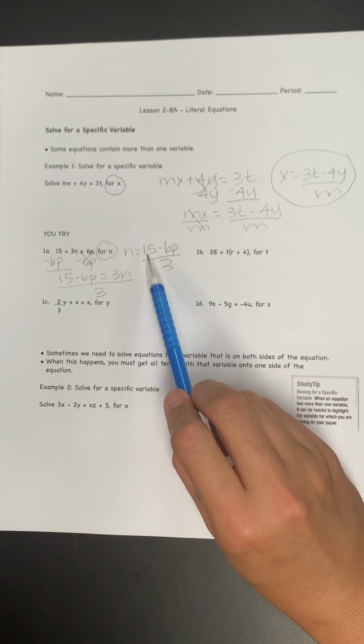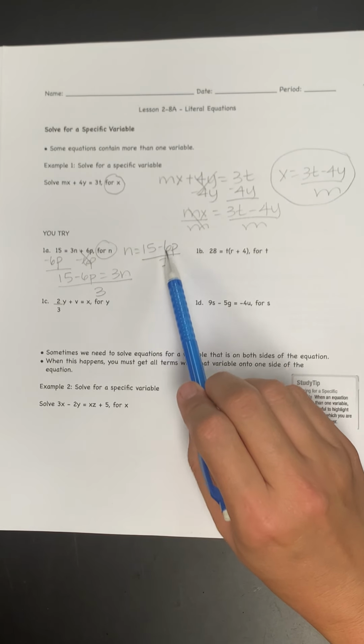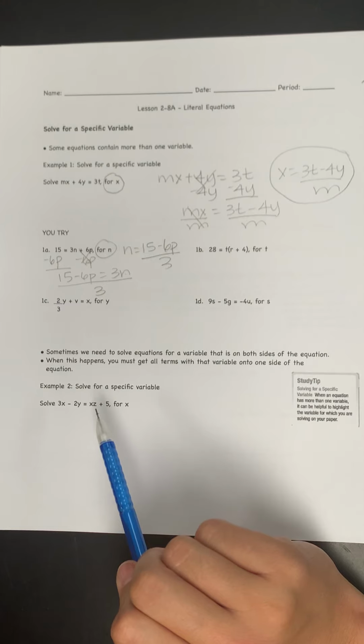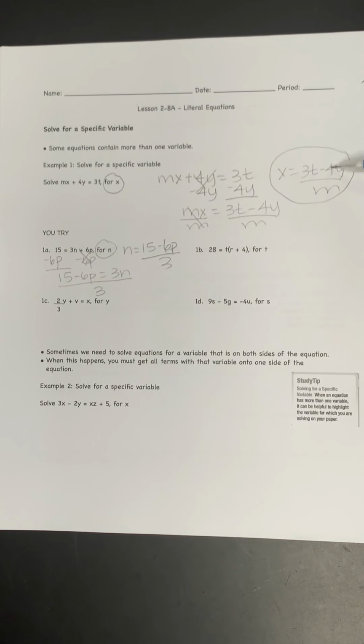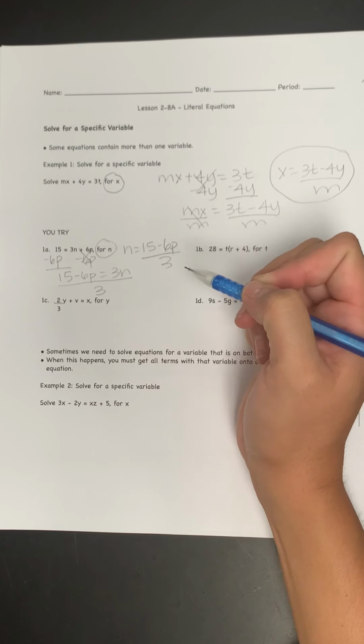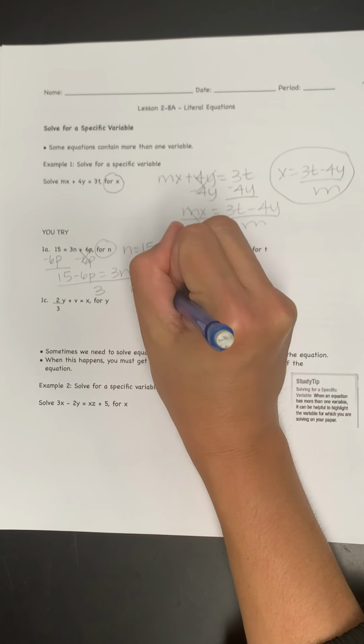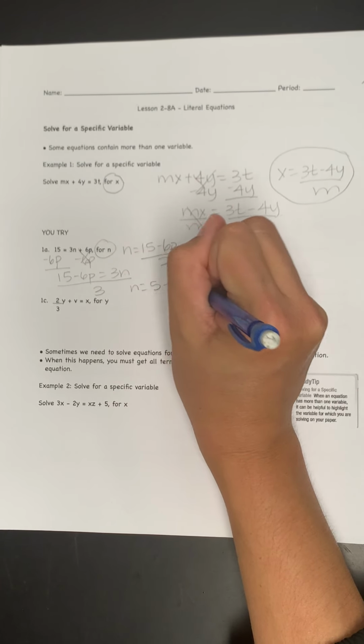We also need to double check: is that answer in simplest form? In this case, we have 3 different terms. If we can simplify all 3 of them, we should. If we look at the first example, we're really just looking at the coefficients and the constants. So we have 3, 4, 1. They can't all be simplified, so that would be my final answer. Here, I would divide 15 and negative 6 by 3 because I can simplify those out. So my final answer is going to be 5 minus 2p.